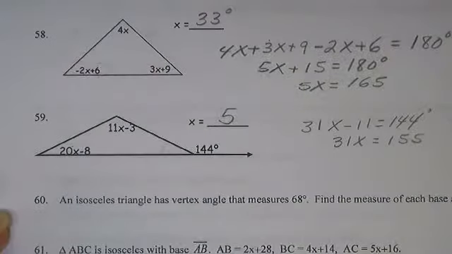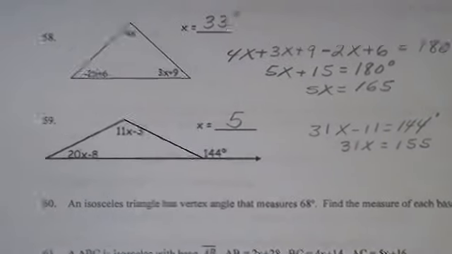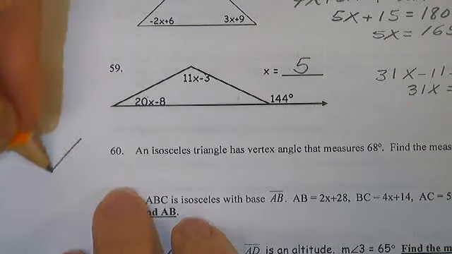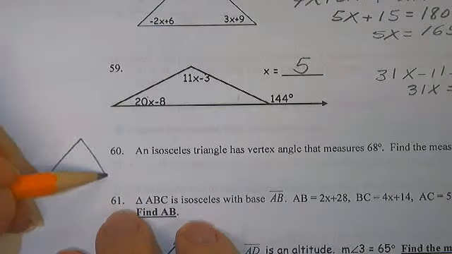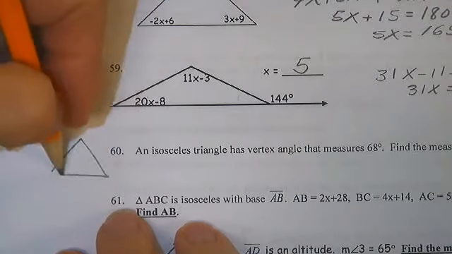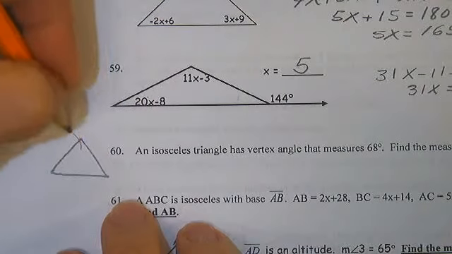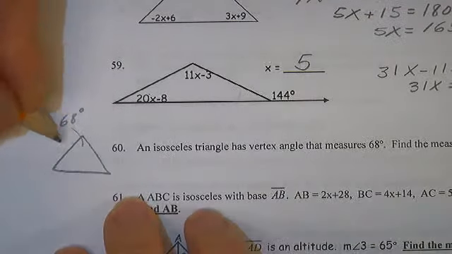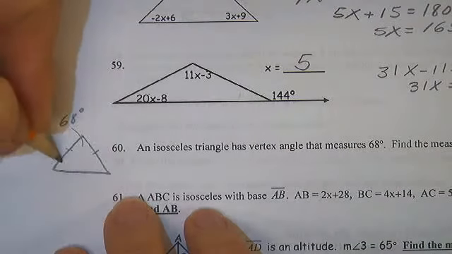An isosceles triangle has a vertex angle that measures 68 degrees. First we draw a picture. 68 degrees. Find the measure of each base angle.